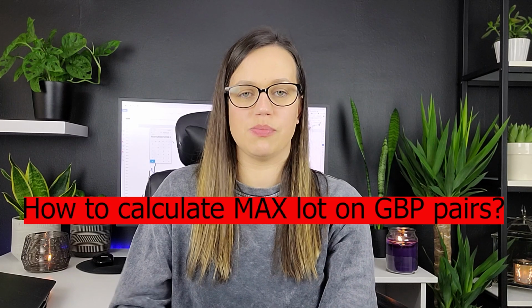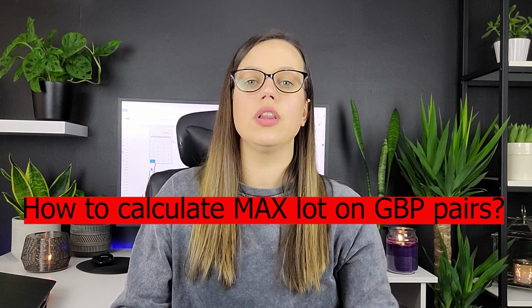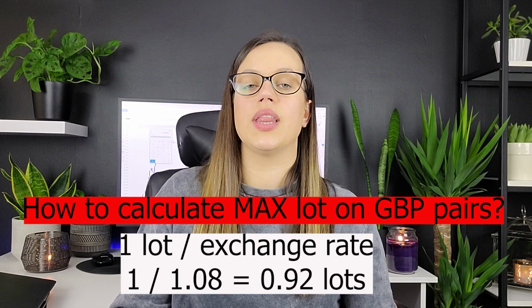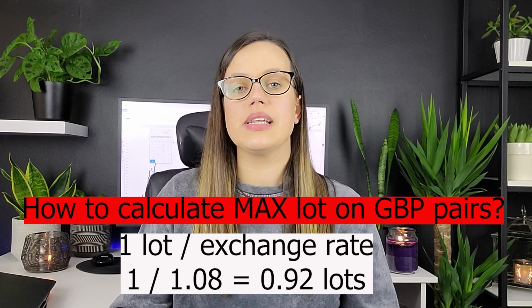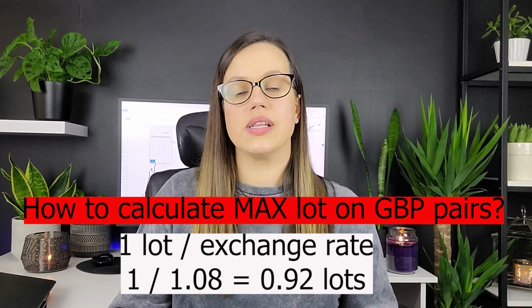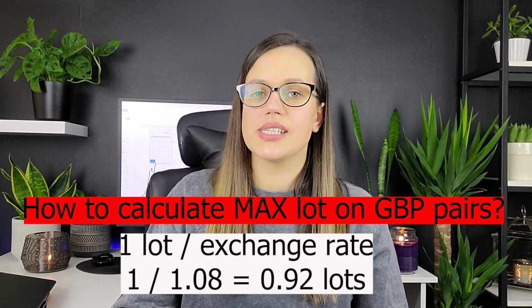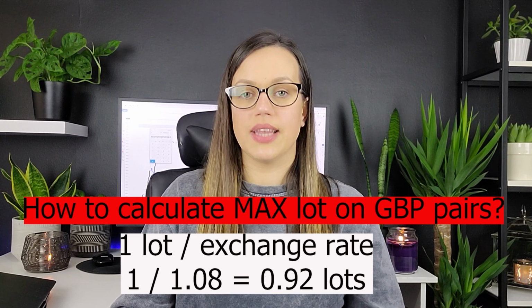I know there are people who want to trade, or people like me who are trading GJ, and we want to know what is going to be our maximum lot size, because what you need to do is take the maximum lot size on a USD pair. So you take one lot and then you divide it by the exchange rate for the GBP USD, for example. Right now the exchange rate is 1.08. So 1 divided by 1.08, you will see that your maximum lot size on GJ, for example, will be 0.92 lots.